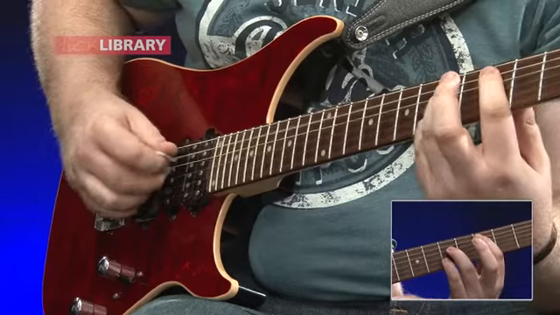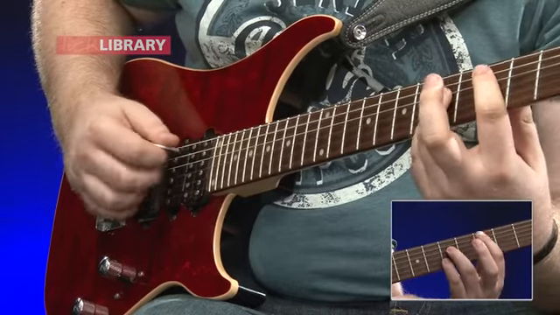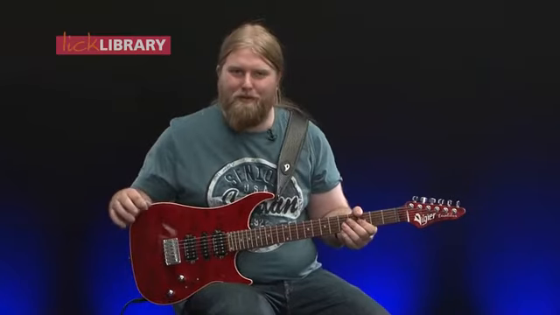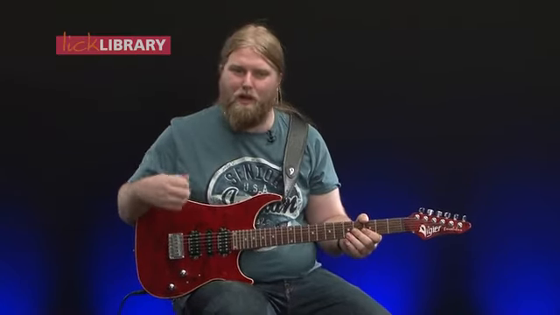Or you could arpeggiate. You're really working on little finger independence. Subject for a whole different DVD there on hybrid picking. We're not worrying about that right now. So however you choose to play those 3 notes, all that matters is you're playing those 3 notes.